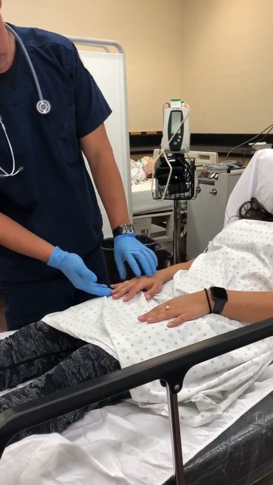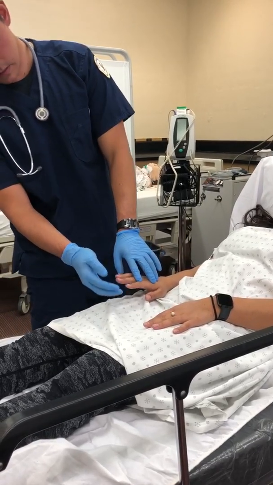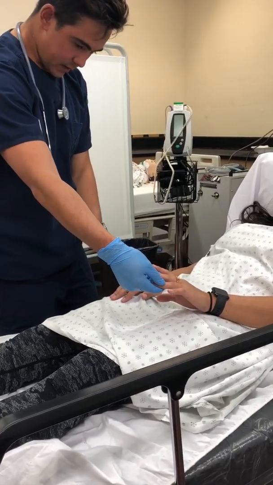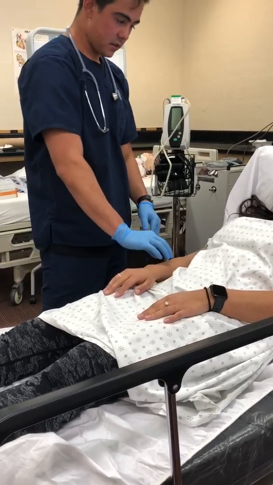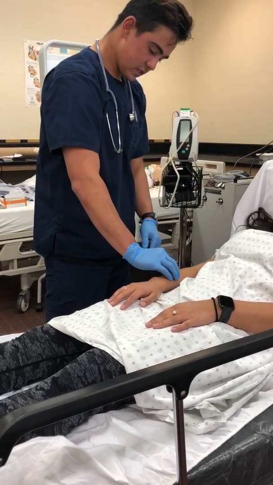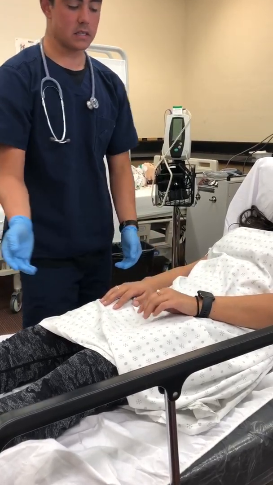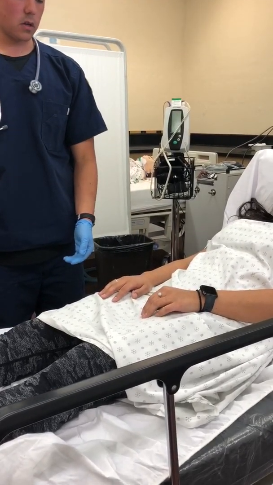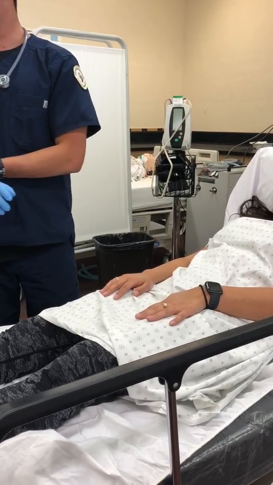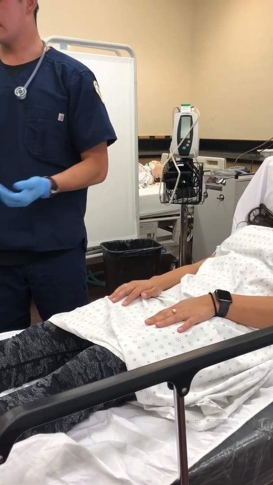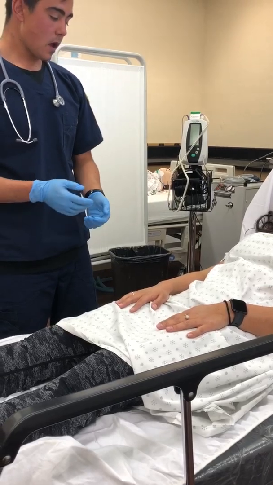I'm gonna assess for any digital clubbing. Just look at the extremities. No clubbing present. Okay, I'm gonna go ahead and gently pinch together your skin, okay? I'm gonna assess for the skin turgor. Skin on both sides lays back down flat, and we're assessing for color and temperature as well. So warm temperature, good color; pale, cool, and diaphoretic would be skin signs that are poor.